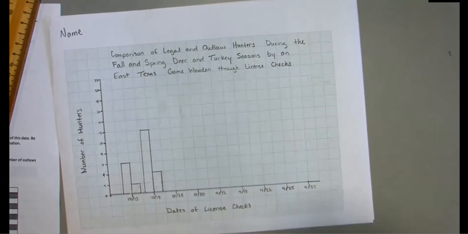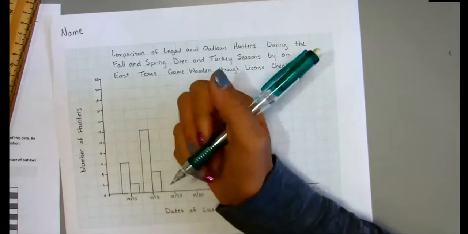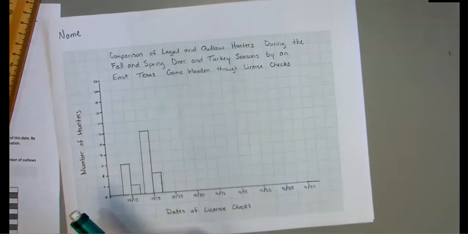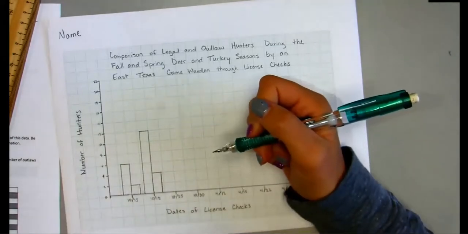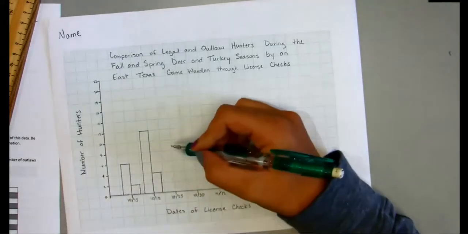Now you're not going to write that in each of the little boxes because that would be silly. What you want to do is pick a design like slanted lines or horizontal lines, although that one can be kind of confusing, or shading or circles or something to distinguish between the two.